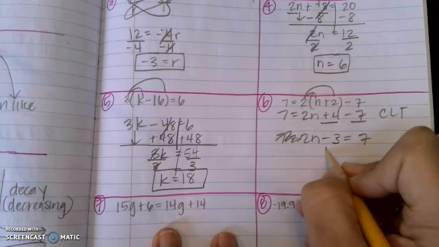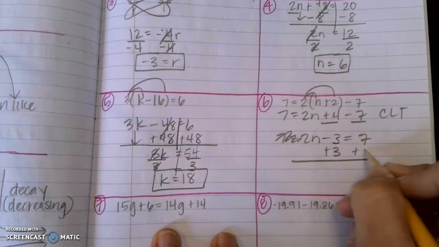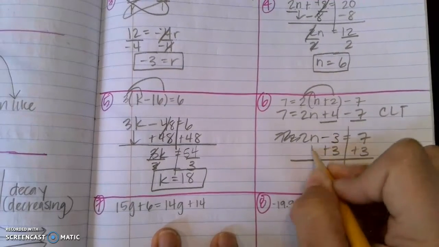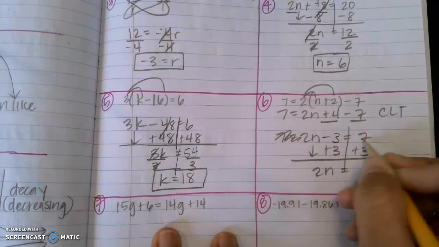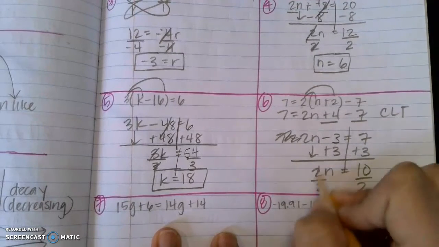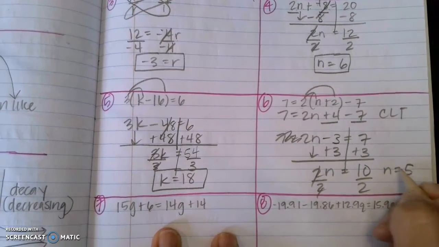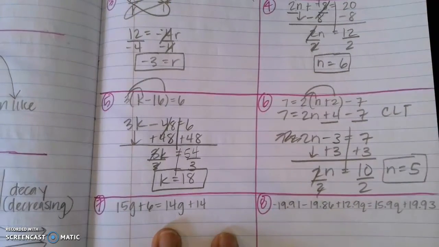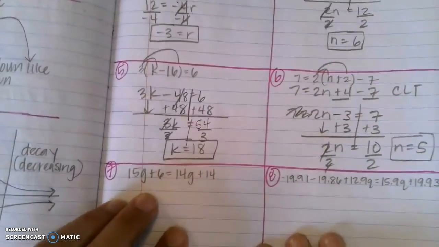So the inverse of subtracting 3 is adding 3 on both sides. Bring down my 2n equals 7 plus 3 is 10. To get rid of the 2, I divide. N equals 5. Moving right along here, guys. Excellent job.